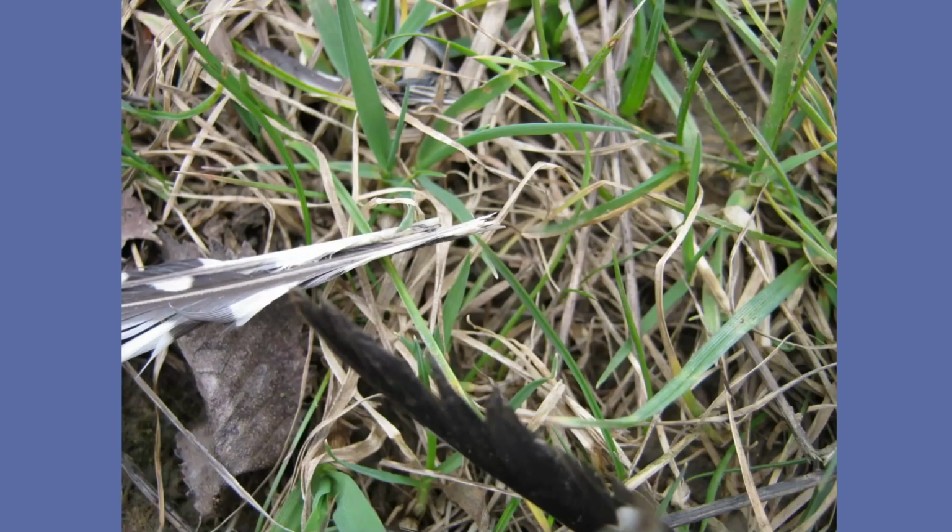Some of the other things that we might find are other signs that animals have been around. So we've got a bird that was predated on. You're never sure whether it is another bird that has taken that bird down, or if, say, a fox has caught that bird.